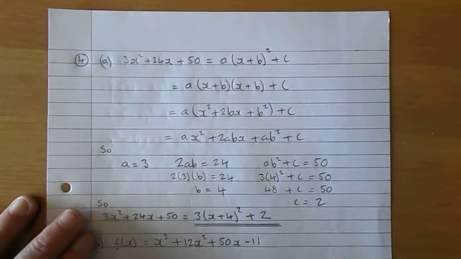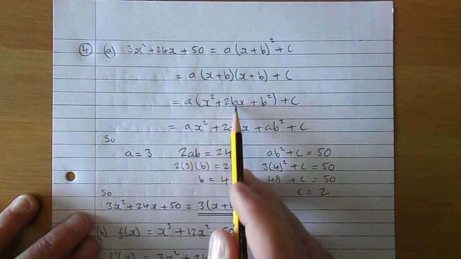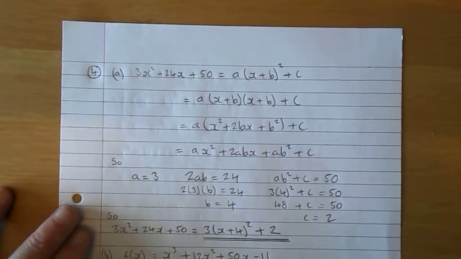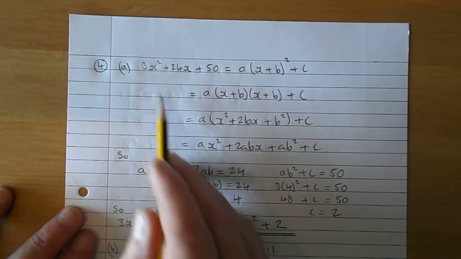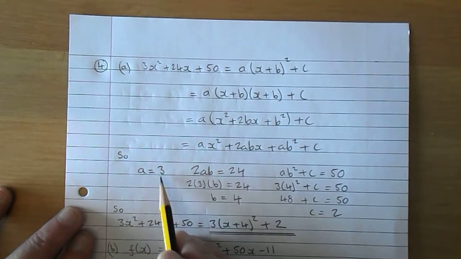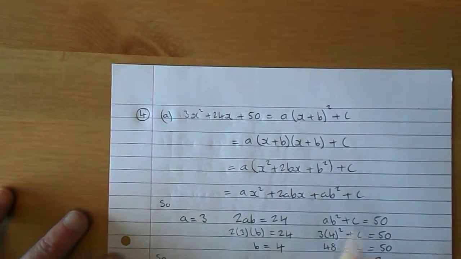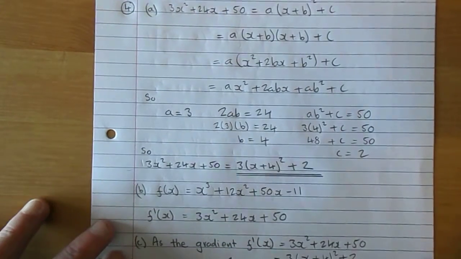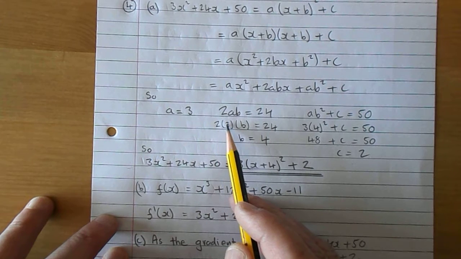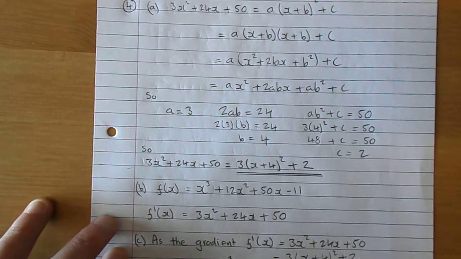So we have a times (x squared plus 2bx plus b squared), and then we have our plus c. Multiplied through by a, you have ax squared plus 2abx plus ab squared plus c. Now if you compare these two things, you can see that a has to be 3, because that's the only thing involving x squared. 2ab is the coefficient of x, so that has to be 24. Now we know a is 3, so 2 times 3 is 6, times b gives you 24, so b has to be 4.